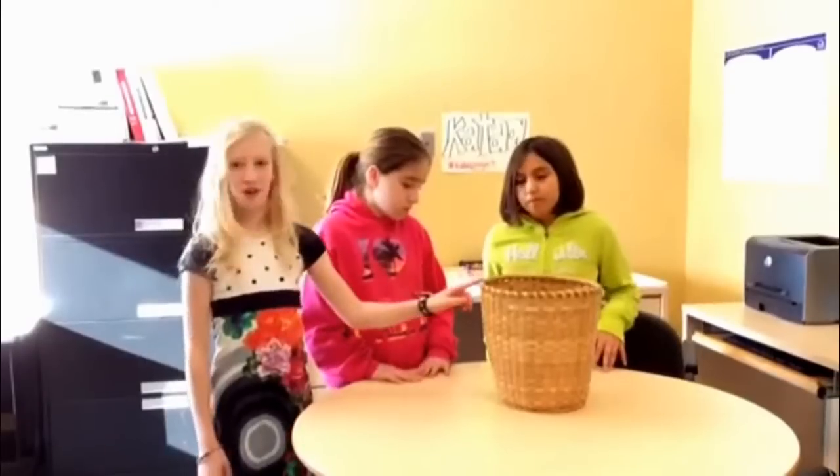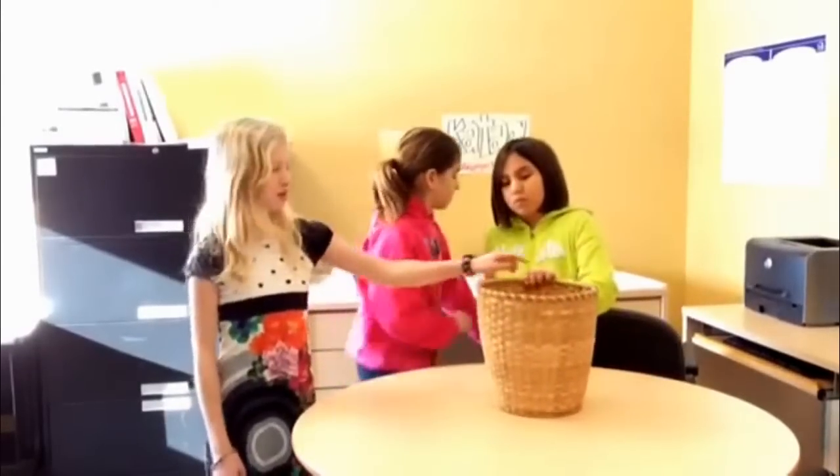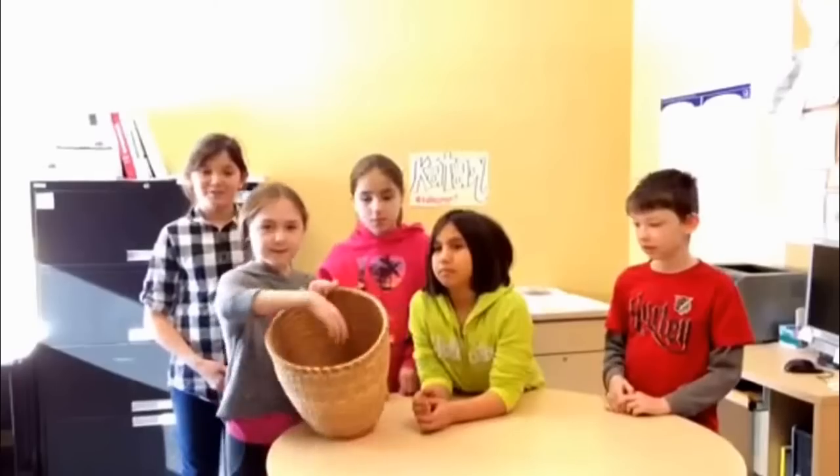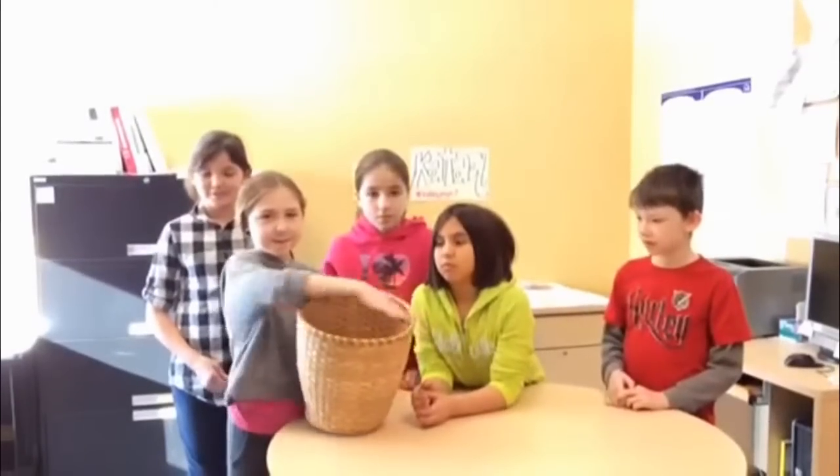Some of the math things we found in this basket are the length of the pieces of wood. Another thing would be how long the sweetgrass would have to be all the way around the basket. The perimeter of a circle is called circumference. The volume of the basket is very important. The basket has to be big enough for the eels to fit in. The depth, the height, and the width.